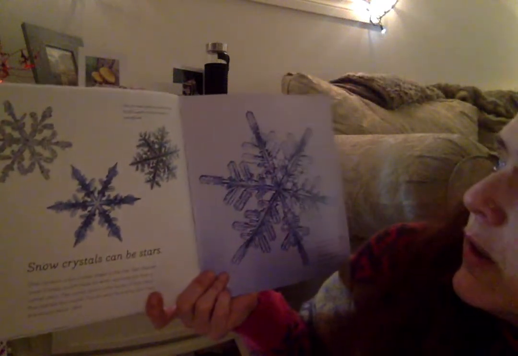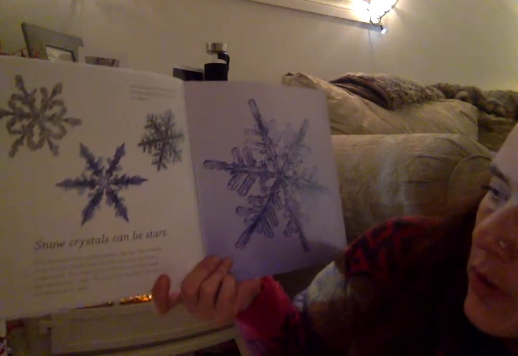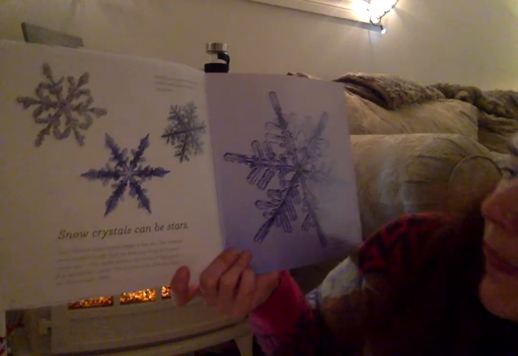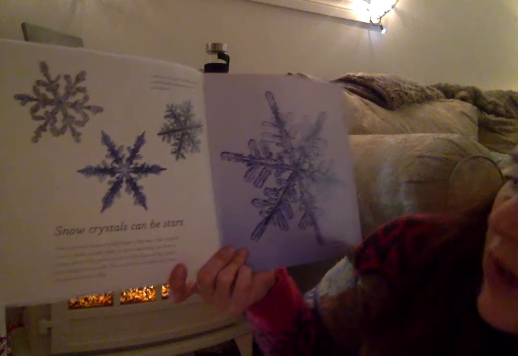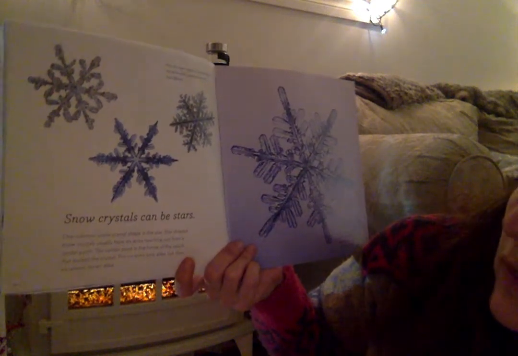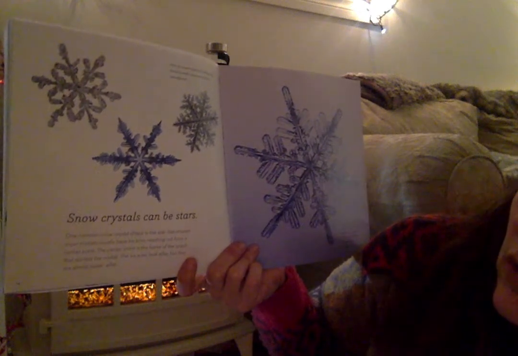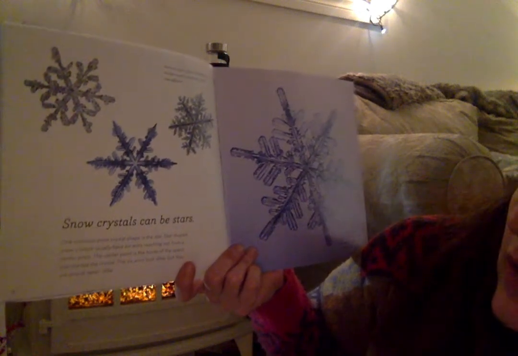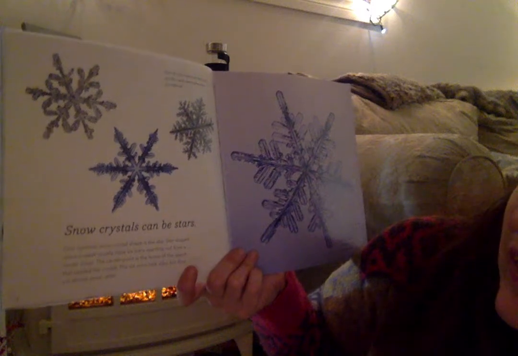Snow crystals can be stars. One common snow crystal shape is the star. Star-shaped snow crystals usually have 6 arms reaching out from a center point. The center point is the home of the speck that started the crystal. The 6 arms look alike, but they're almost never alike.